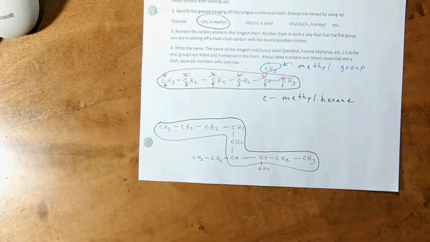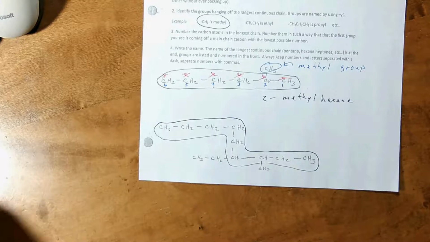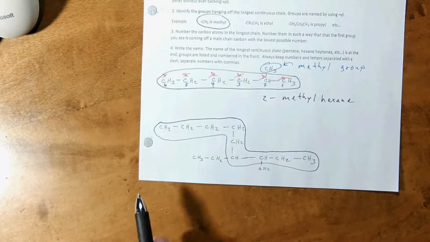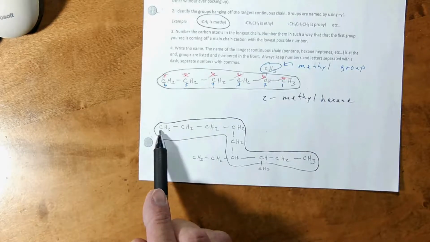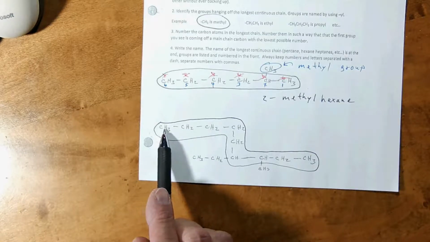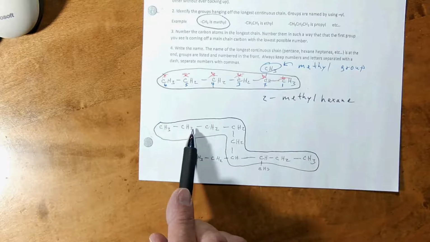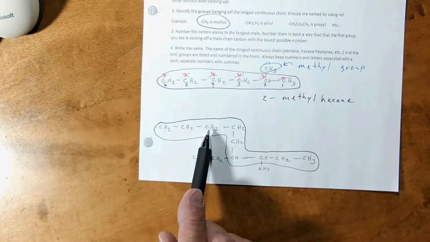Now, some people, when they first start organic, they get hung up on, what do you mean by longest continuous chain? Here's the answer. You look for a chain of carbon atoms and you pretend that you're a little bug. Pretend you're a ladybug. How many carbon atoms can you walk across? How many can you touch without ever going backwards?